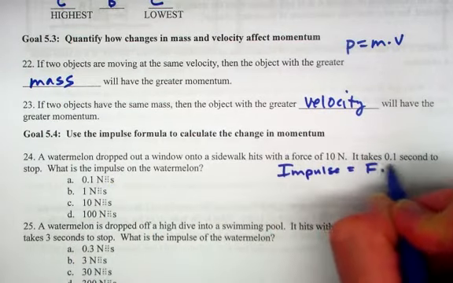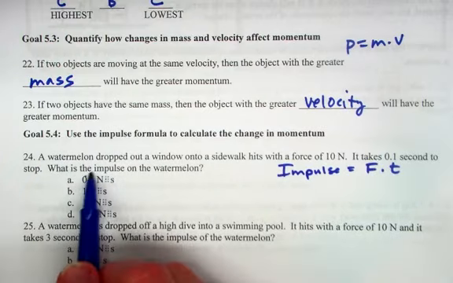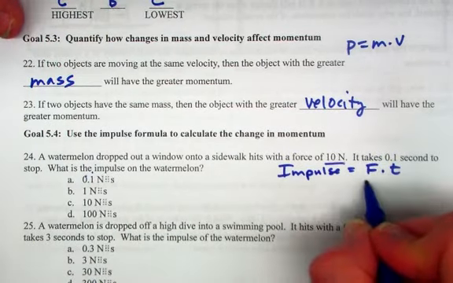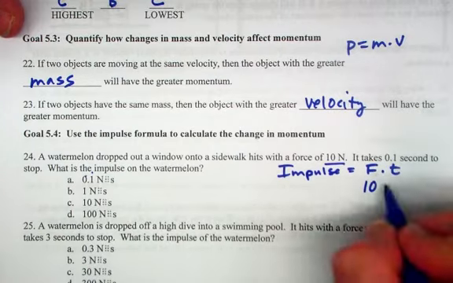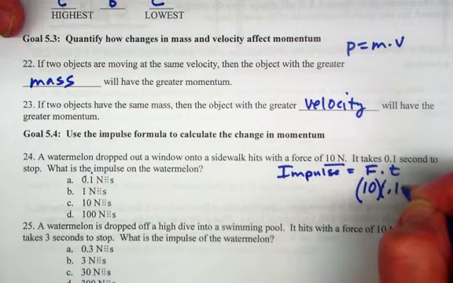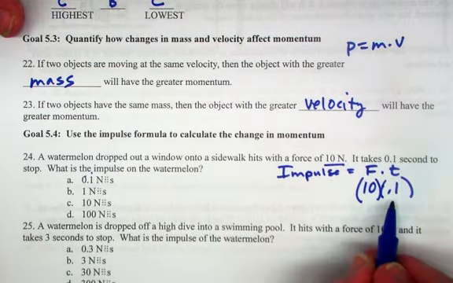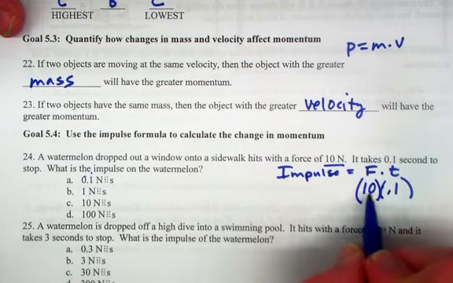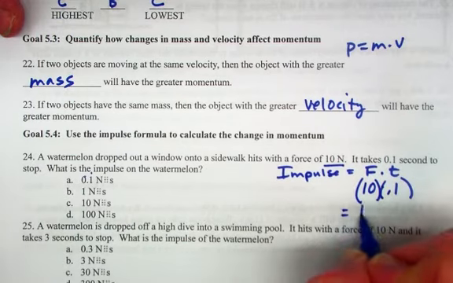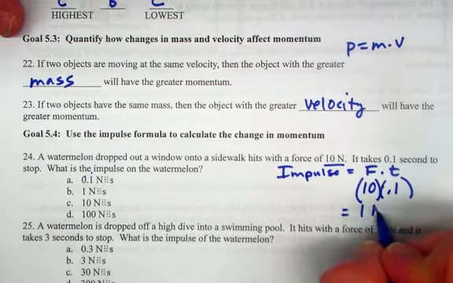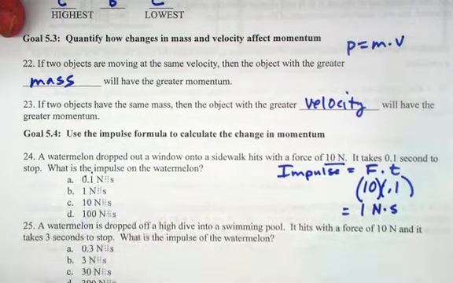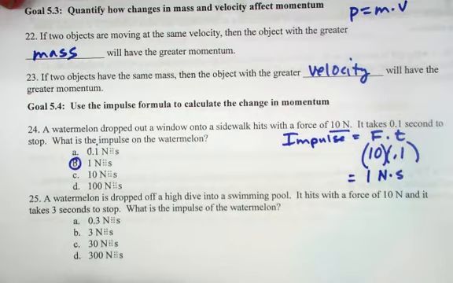The next one, we're going to use the impulse formula, and the impulse formula is impulse equals force times time. So if a watermelon is dropped out the window and hits the sidewalk with a force of 10 newtons, that's going to go in here for my force, and it takes 0.1 seconds to stop. So 0.1 seconds gets plugged in for time. When I multiply them together, I just move the decimal over one place to the right. It turns out the impulse would be 1, and the units are usually Newton seconds. This looks funny, it didn't print out right, but the correct answer would be B.